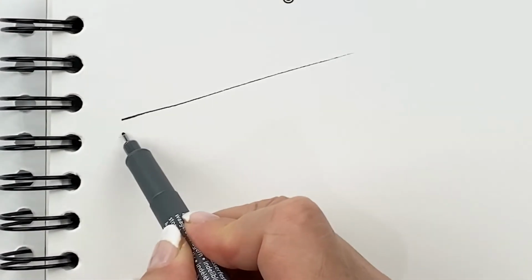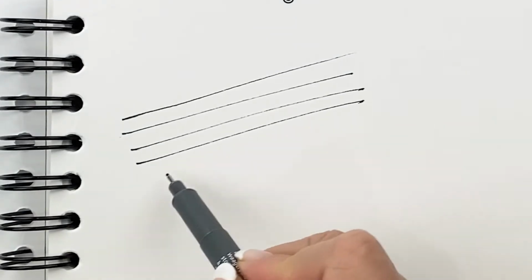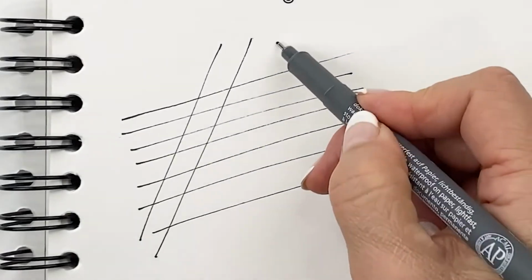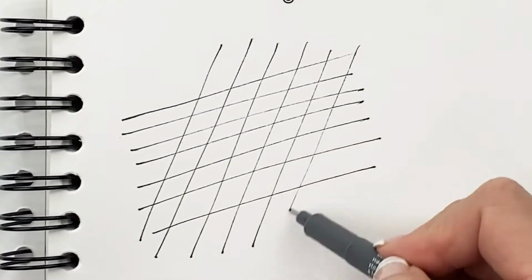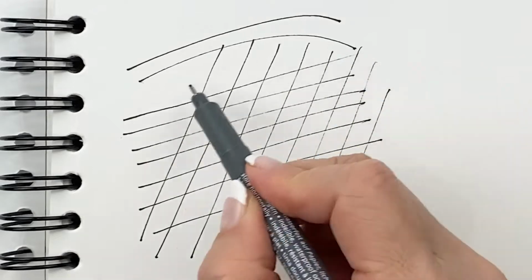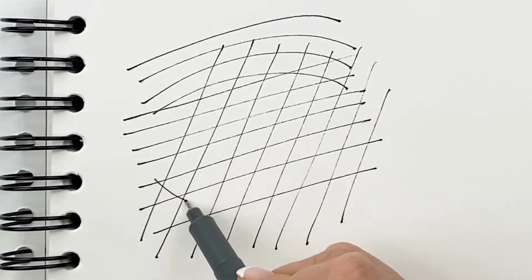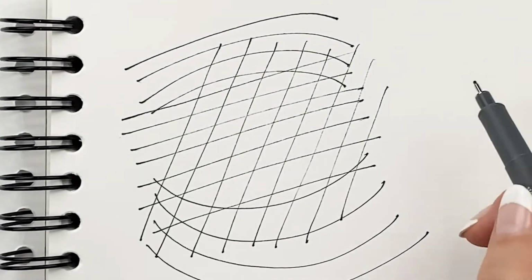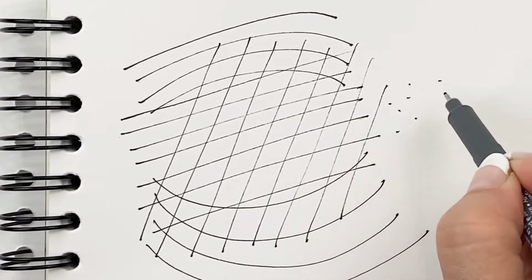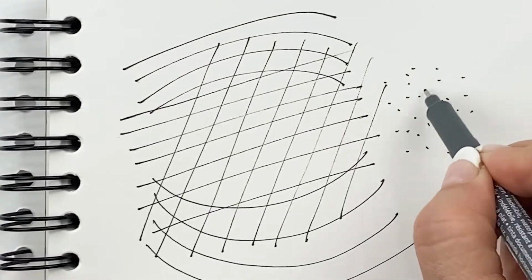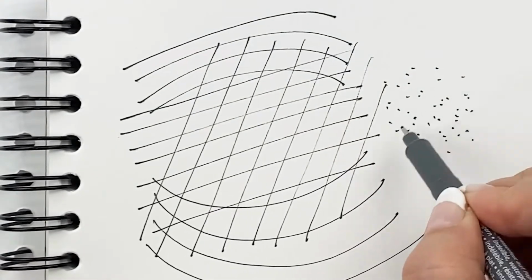And cross hatching lines. This is actually diagonal lines, and then hatching, cross hatching, curve line, and then we used some dots. This is very easy for you and easy for me, right?